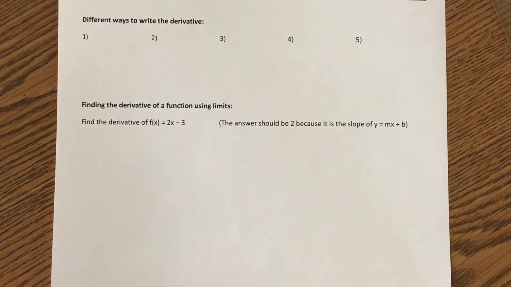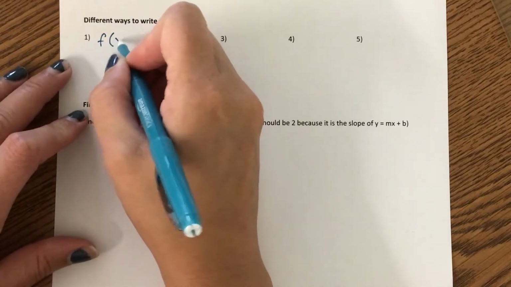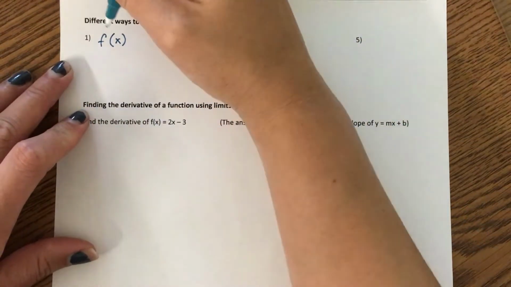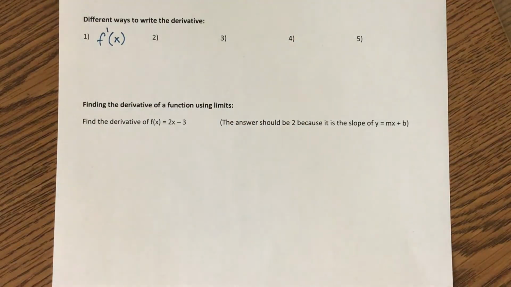There are several different ways to write a derivative, and if you see any of these, the problem is telling you this is either a derivative or it wants you to find a derivative. So first off, we know that f of x itself is a function. If we put one little mark up here like that, we call it f prime of x. F prime of x is the derivative of f of x.